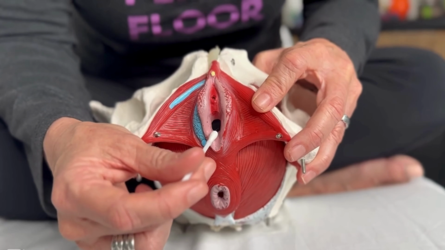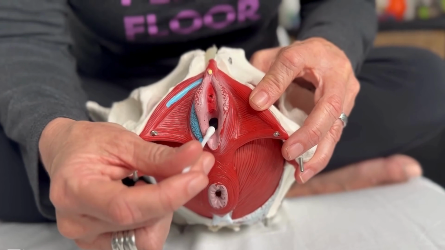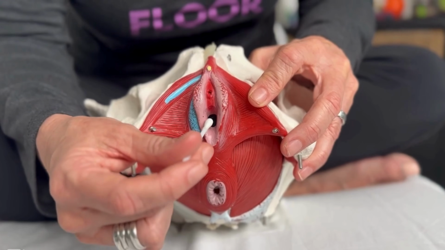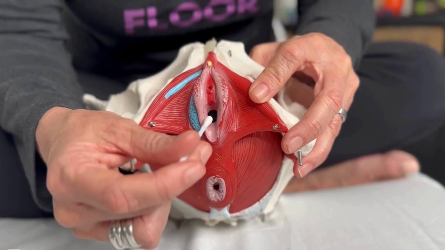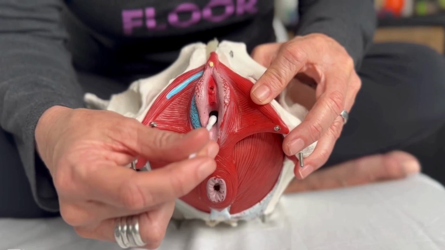If you do have pain, just note if that's a burning pain. Is it sharp? Is it bruisey? Each one of those descriptors means something different. Okay, so right now we're going to map this out.